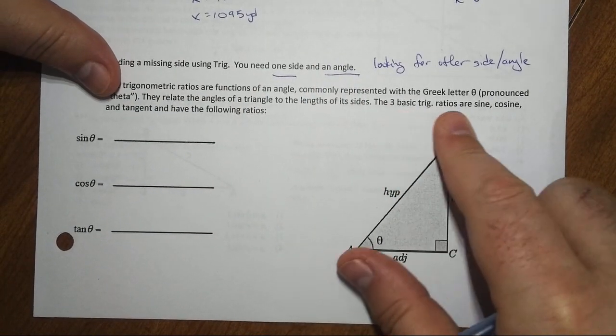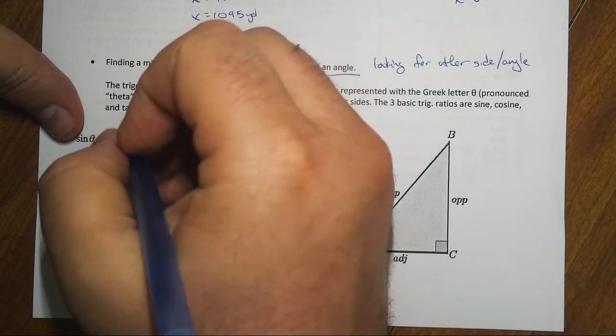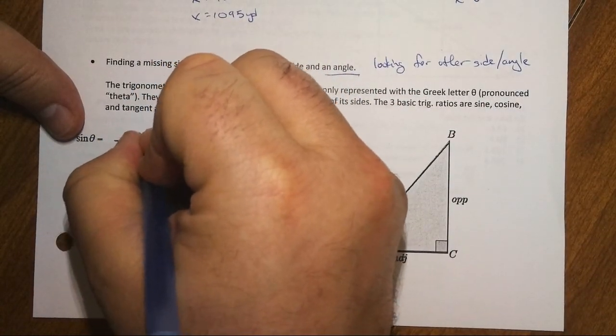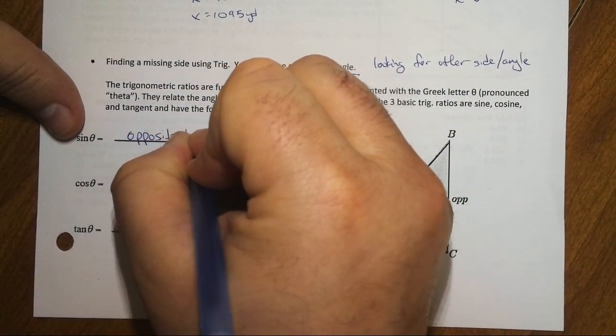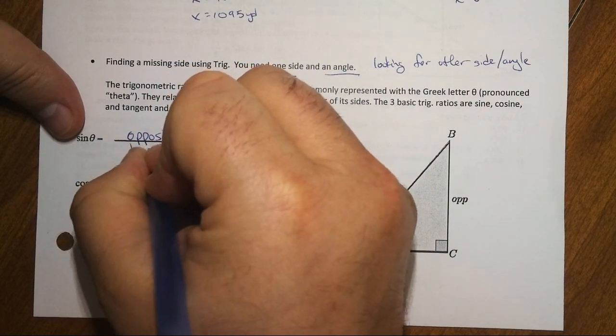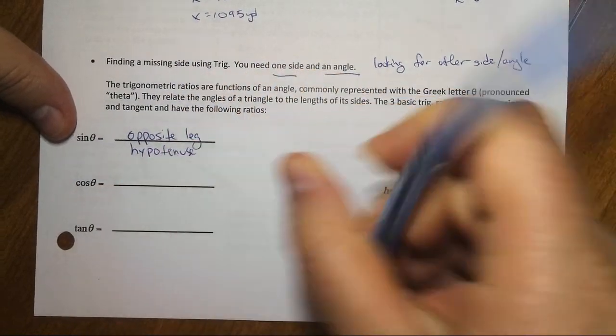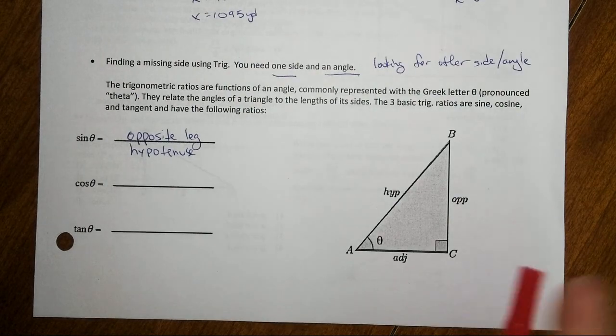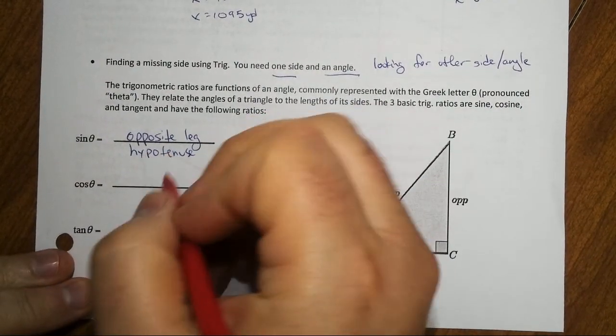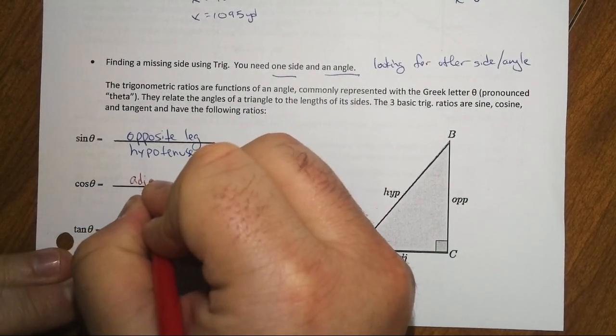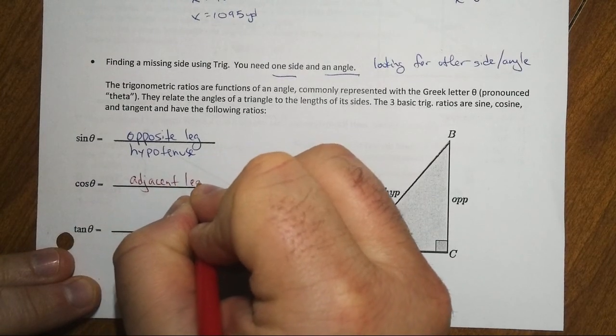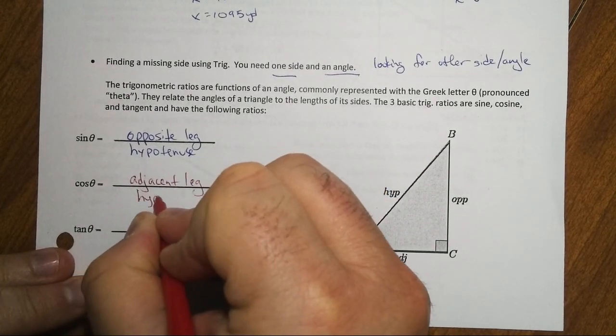All right, the three basic trig ratios are sine, and remember, sine is the opposite leg over the hypotenuse. Cosine is the adjacent leg over the hypotenuse.